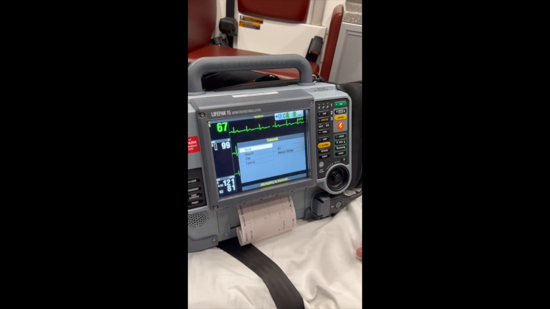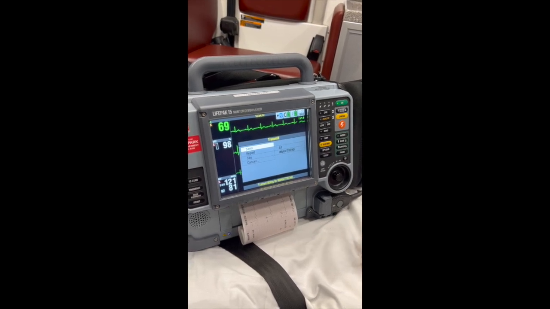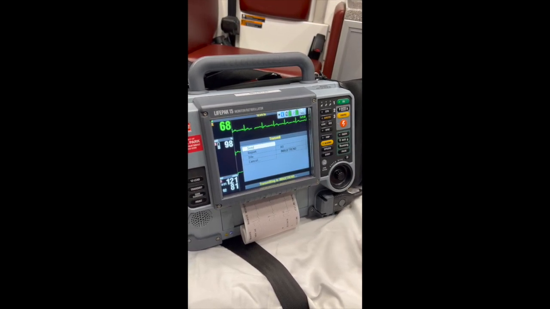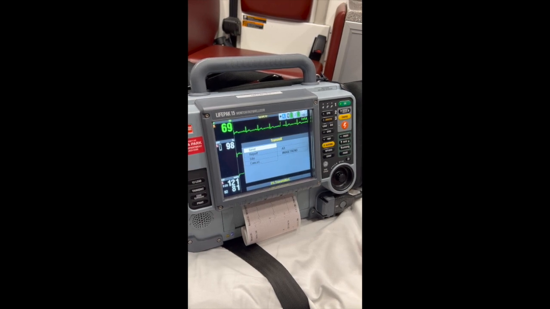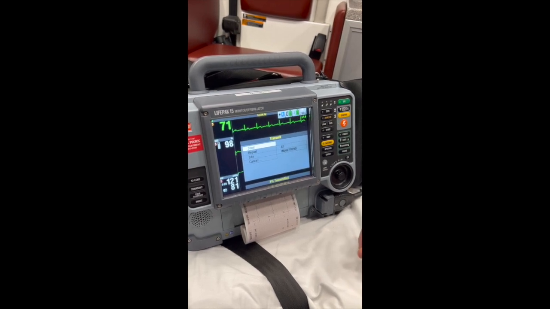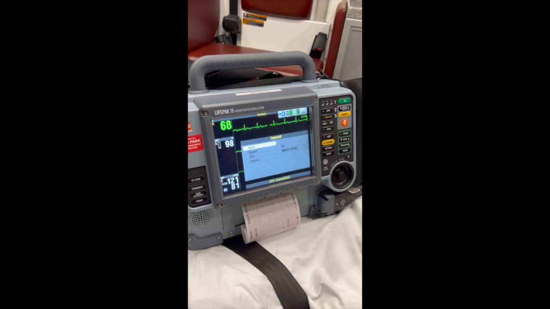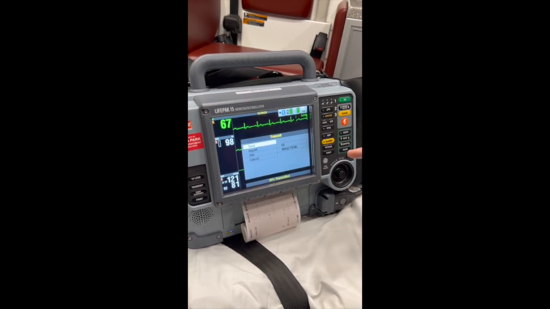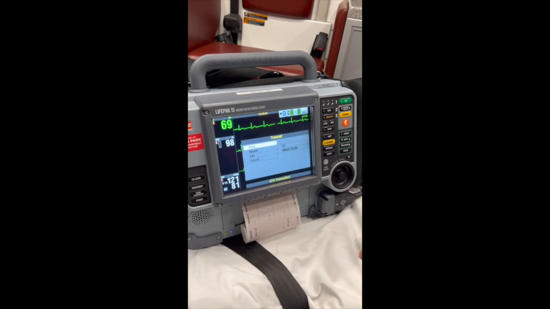Once everything is transmitted, it'll spit out a ticket saying transmit complete. Because we have several pieces of data in here, blood pressures and monitoring situations, it's taking a while to send to the ImageTrend server.